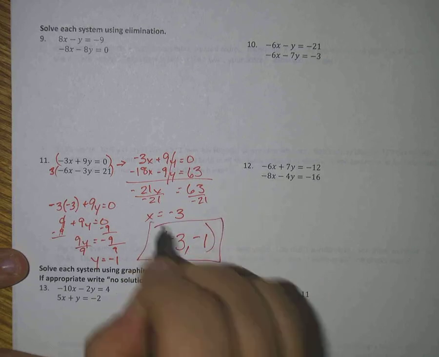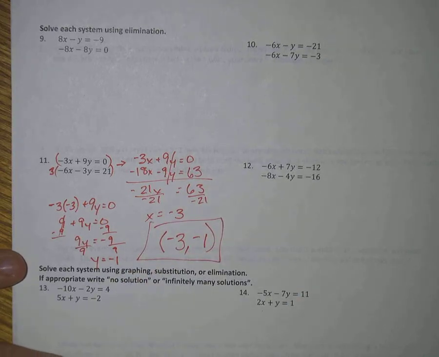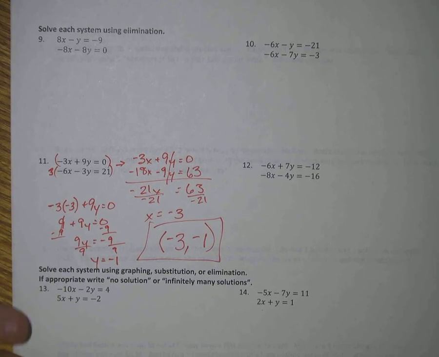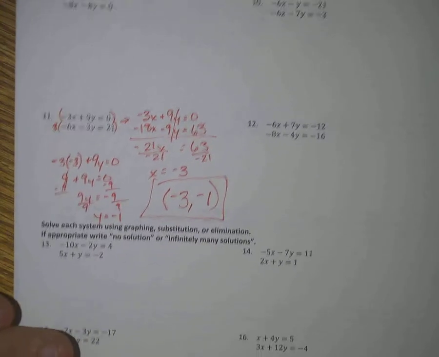Remember to put your answers to systems of equations problems in an ordered pair. Okay?